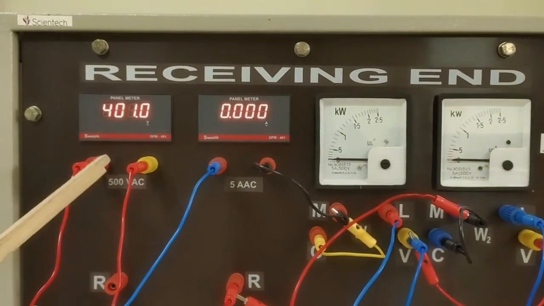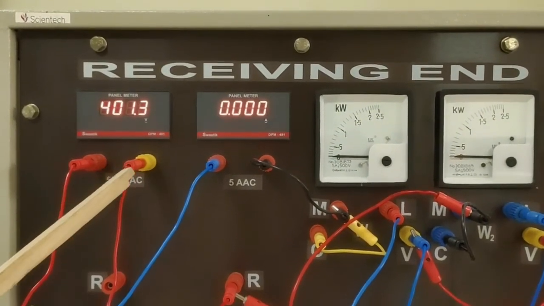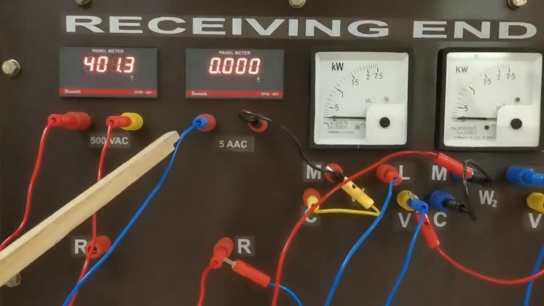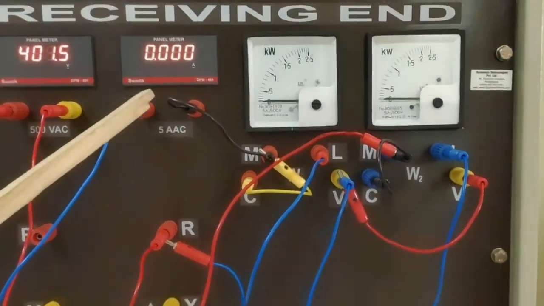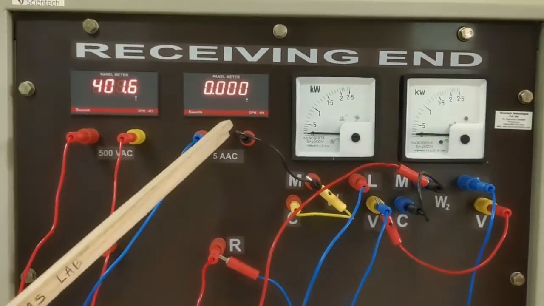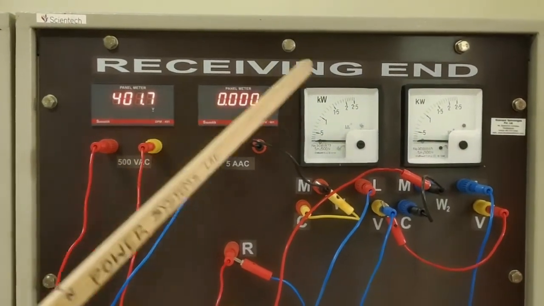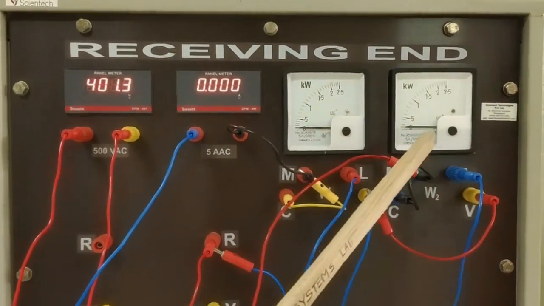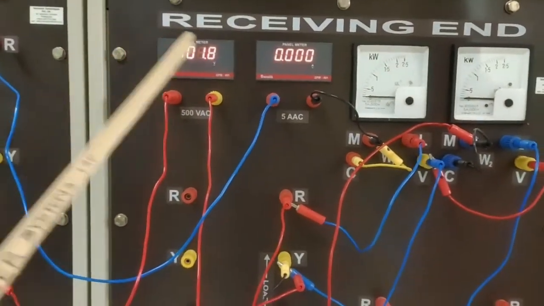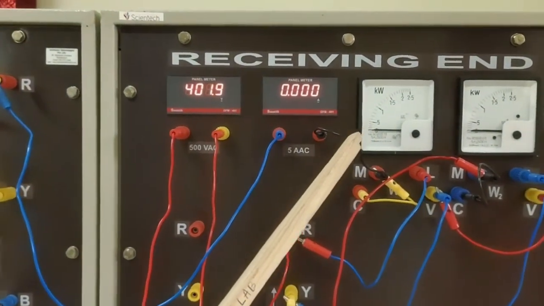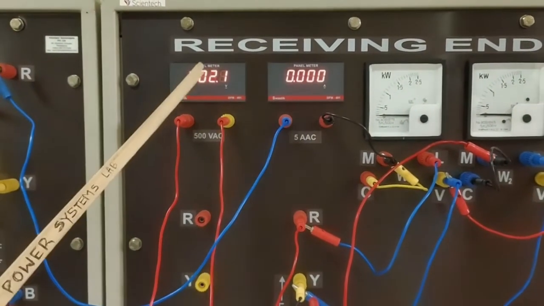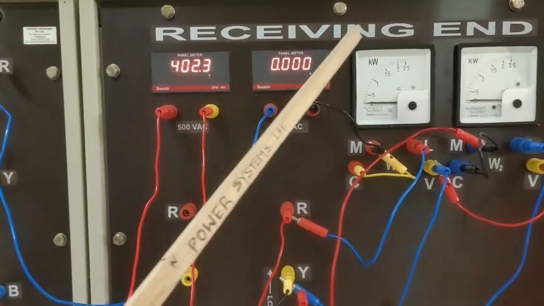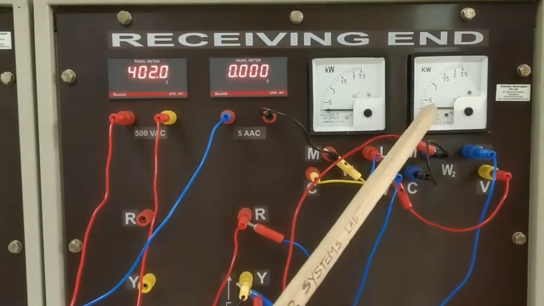So this is the Ferranti effect. Here we have noted it. And you can see the corresponding ammeter. There is no load connected. In the no load case, the ammeter is 0, and the corresponding wattmeter is also 0. So you can take the no load reading here to find out the efficiency and regulation. The no load reading is 402.1, and the ammeter is 0, and the receiving end wattmeters W1 and W2 are also zero.